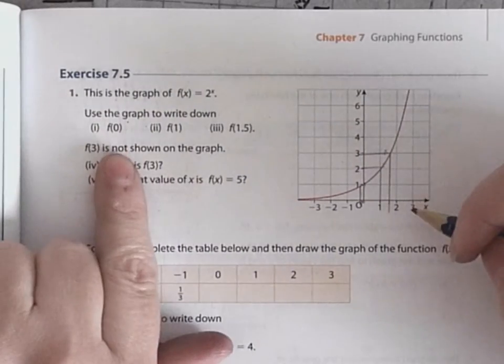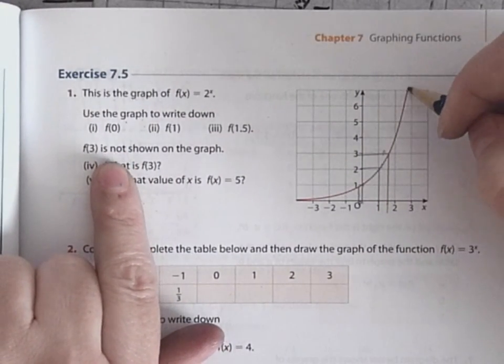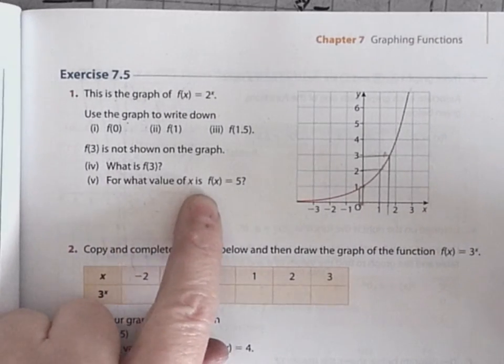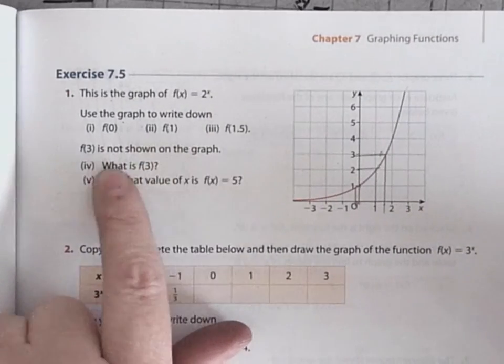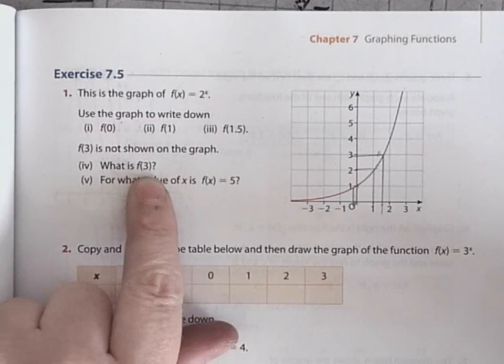f of 3 is not shown on the graph, so when x was 3, they didn't put the point there. What is f of 3? It's 2 to the power of 3, which is 8, okay?